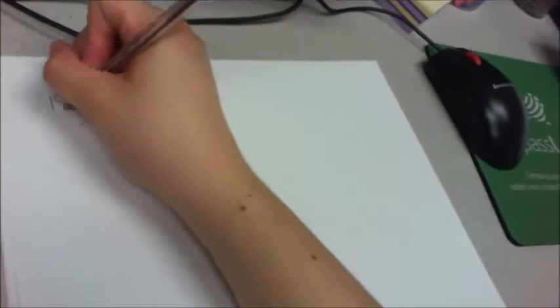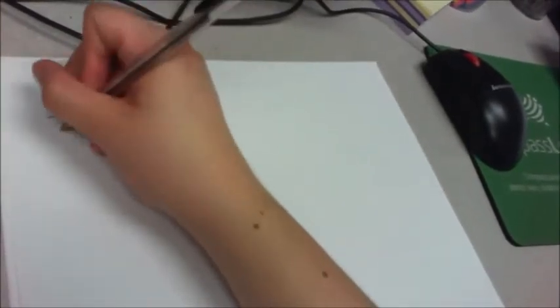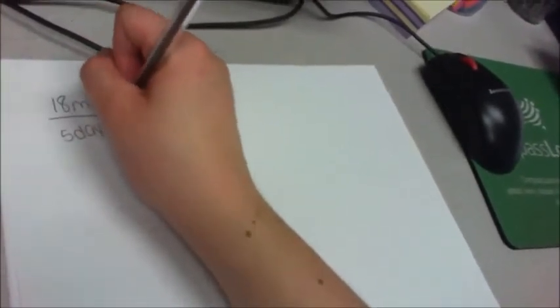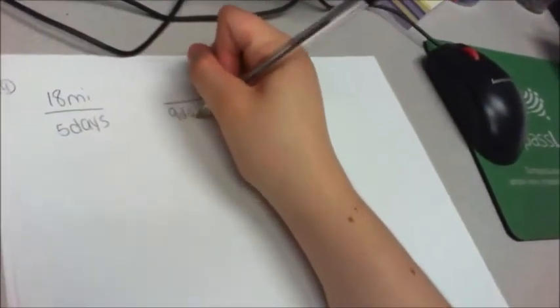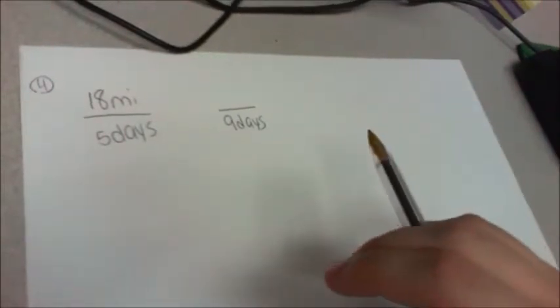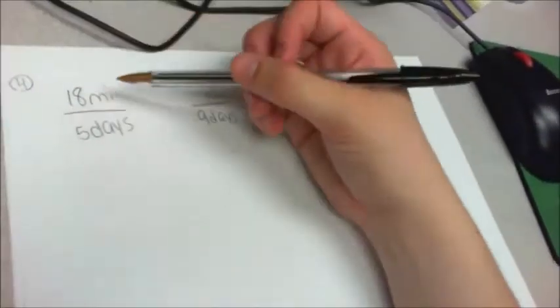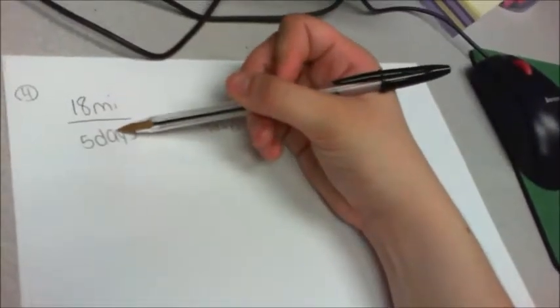Alright, Shannon Cron ran 18 miles in 5 days. Notice I have already put it in a ratio. They want to know for 9 days. Now, I don't know about you, but you cannot go from 5 to 9 with a solid number. It's going to be a decimal. So I'm going to find the unit rate first. To find the unit rate, I just divide so I can get it.